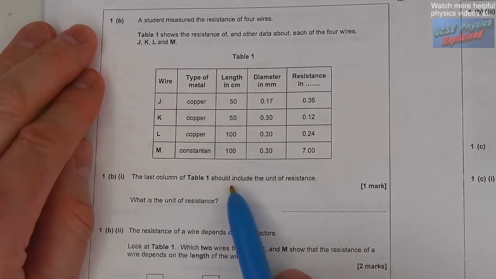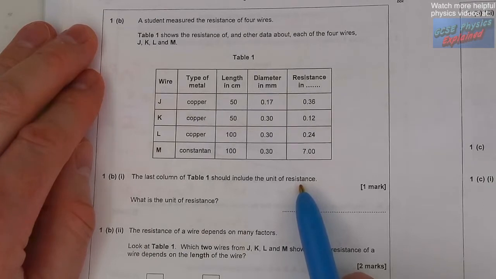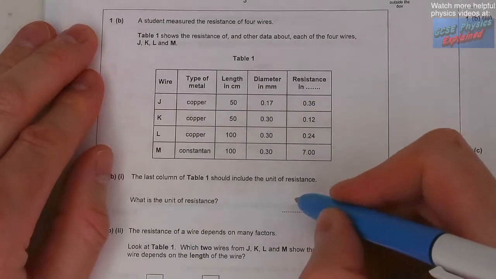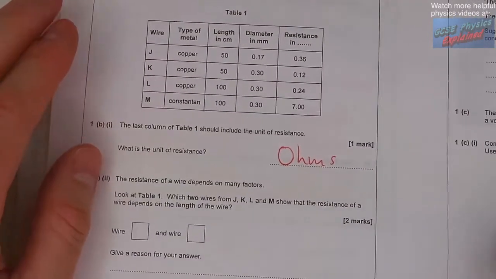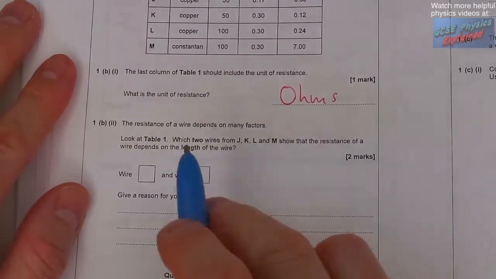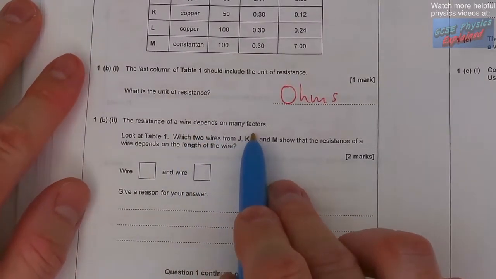They're looking for the units. The last column of table 1 should include the unit of resistance. Yeah, what is the unit of resistance? It's ohms, named after George Ohm. The resistance of a wire depends on many factors.